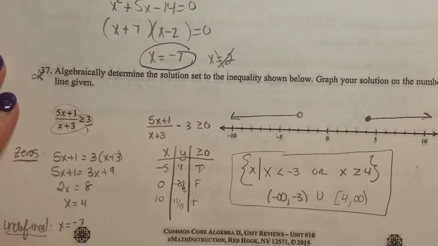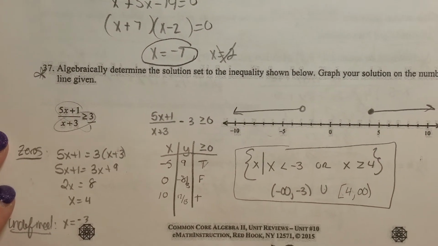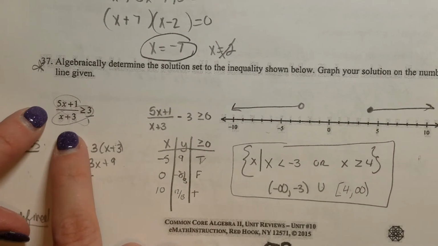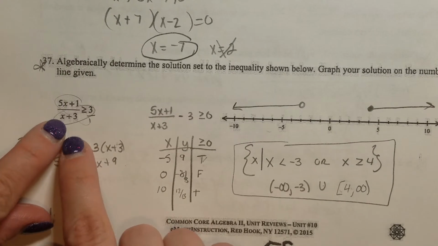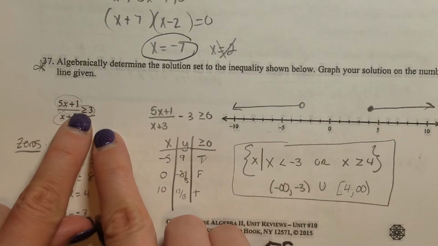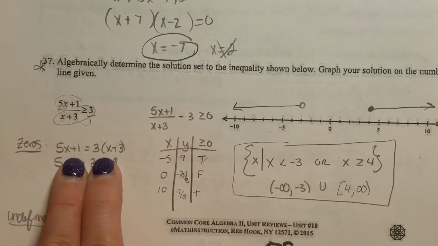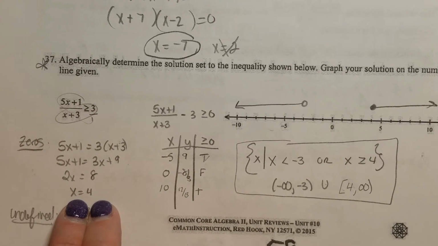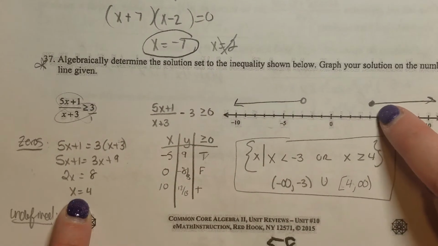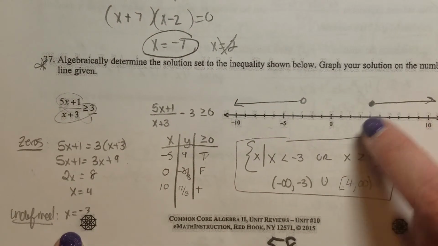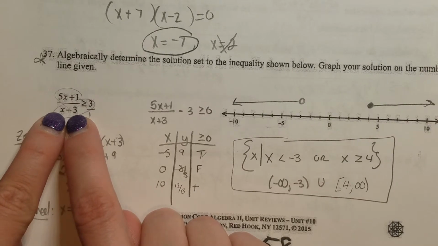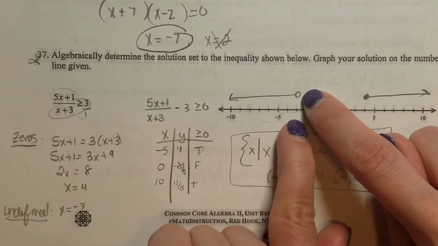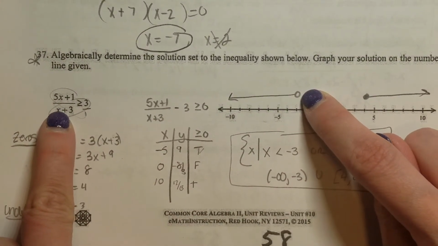Number 37, definitely review number 37. There was a multiple choice question similar, but this is definitely something that you're going to need to know for the test. So here we have a simple fraction, an inequality. We're going to temporarily change that to an equal sign, create that fraction to cross multiply, and then solve for x. So there's our 1, 0, our root. Because it does have a line underneath it, I do have that closed circle there. Undefined, we look at the denominator. X cannot be -3. So -3 is an open circle, because that's where it cannot be equal to. It'll cause that denominator to be 0.